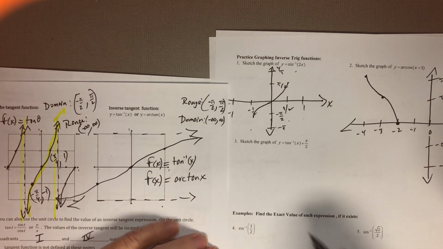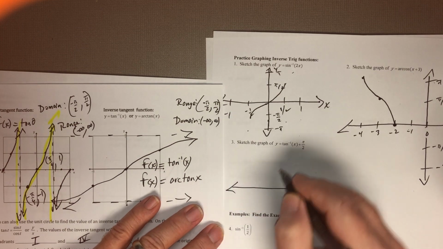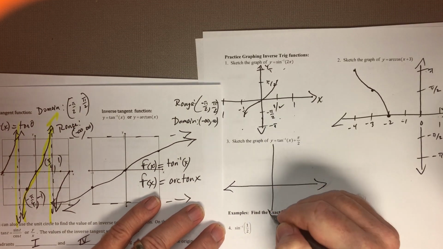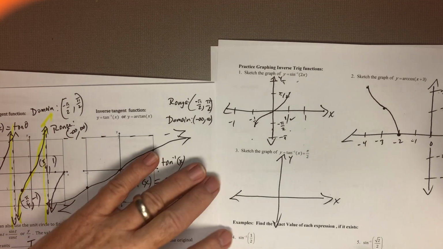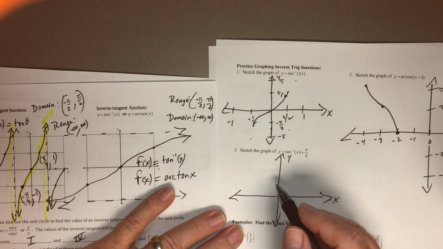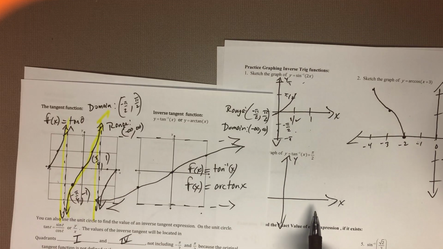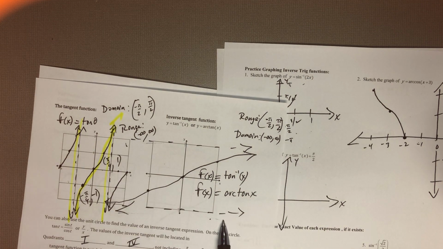So I'm going to first put my x-axis down here, my y-axis right here, x and y. Normally, the parent function has horizontal asymptotes at pi/2 and negative pi/2.